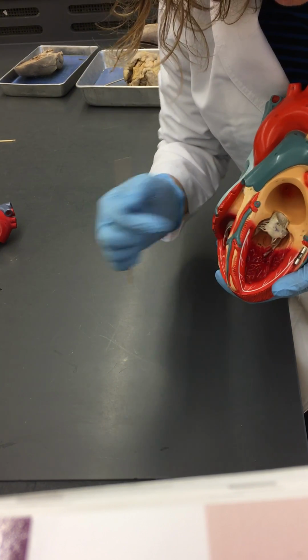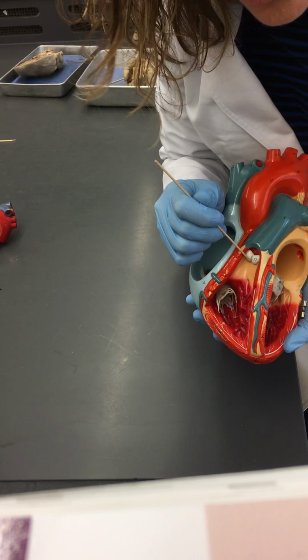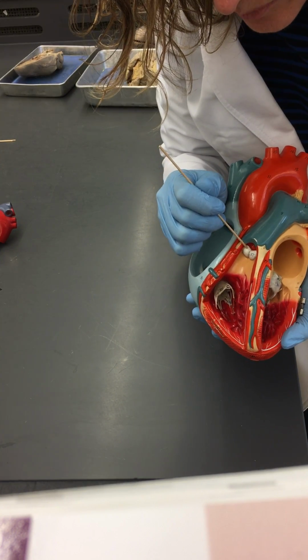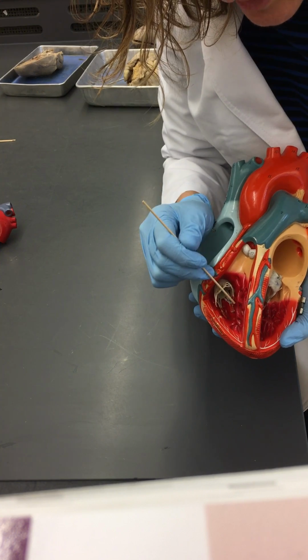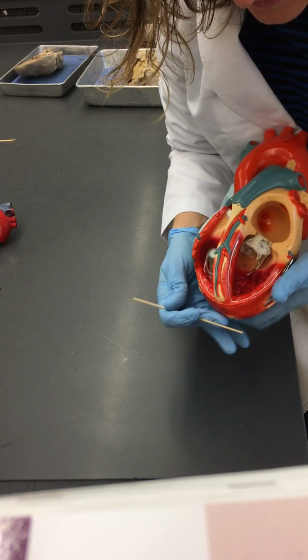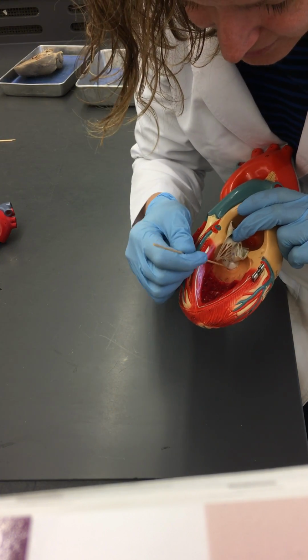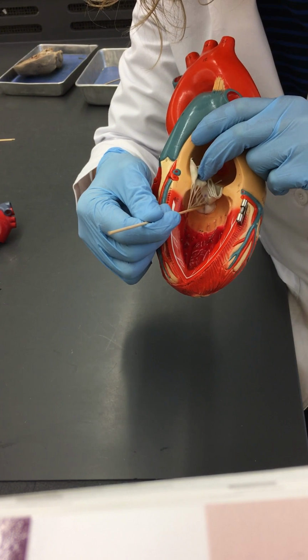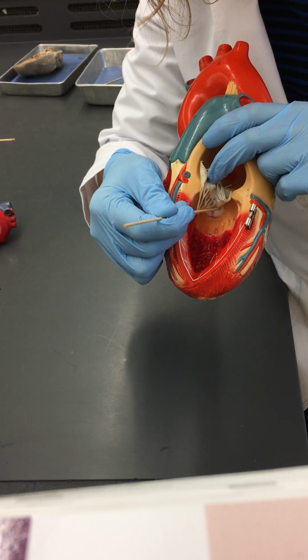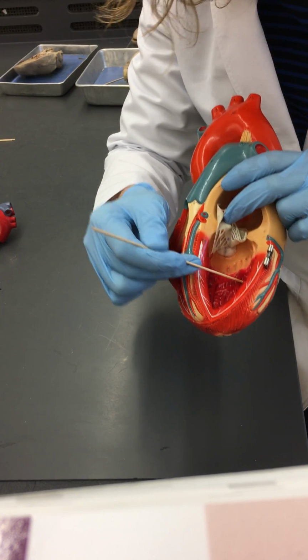In addition to the AV valves, we also have semilunar valves. This is the pulmonary semilunar valve, a little bit different in shape, and it goes between the right ventricle and the pulmonary trunk. On this model, the aortic semilunar valve is a little bit harder to see, but if you look inside there, what I'm pointing to is the aortic semilunar valve. It's white. This is the valve that goes between the left ventricle and the aorta.